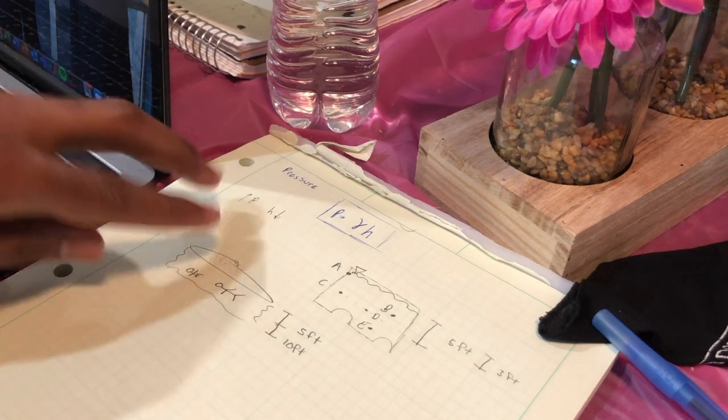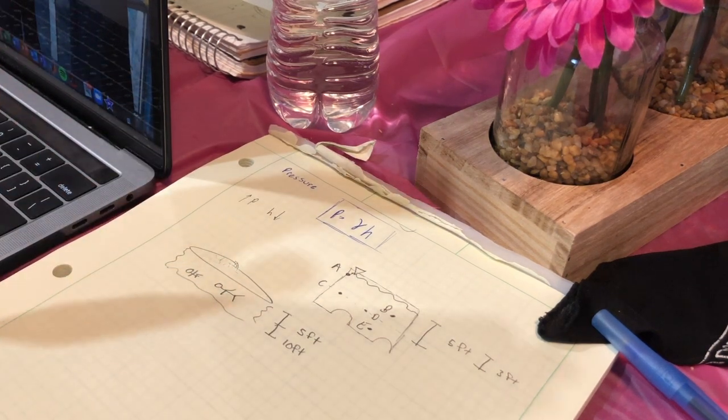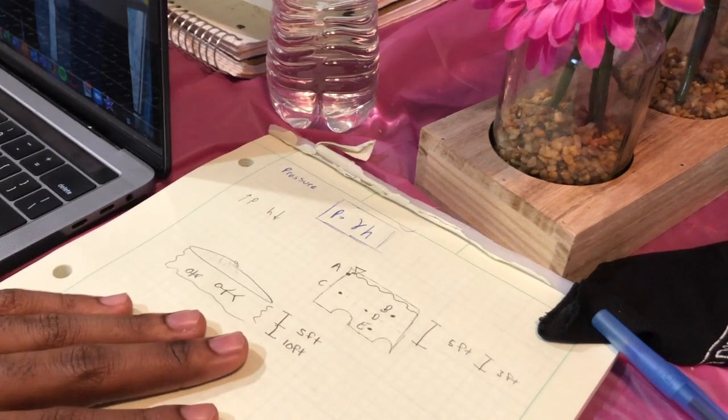So just remember this during a quiz or something: pressure goes up when height goes down. It's also important in a manometer and things like that.